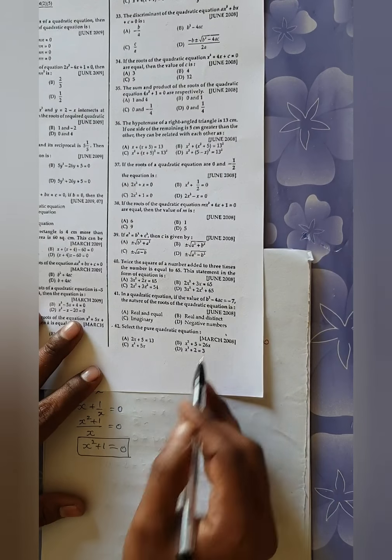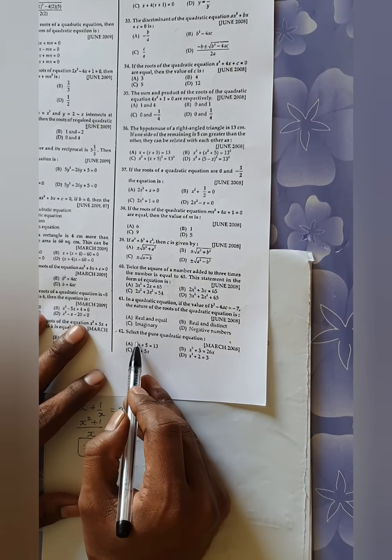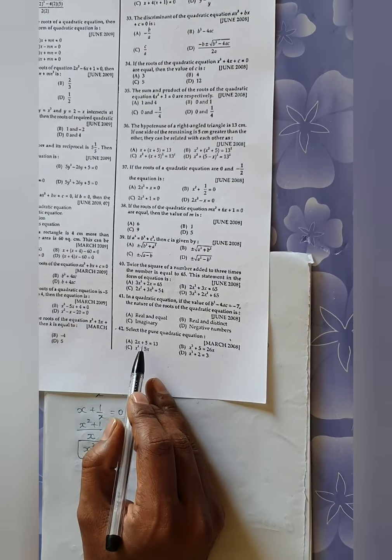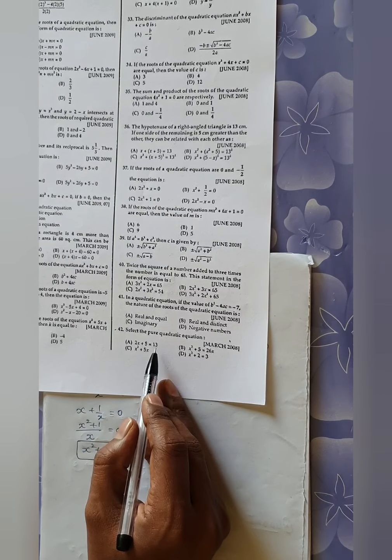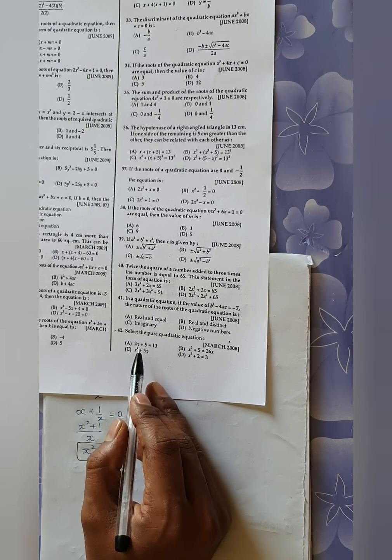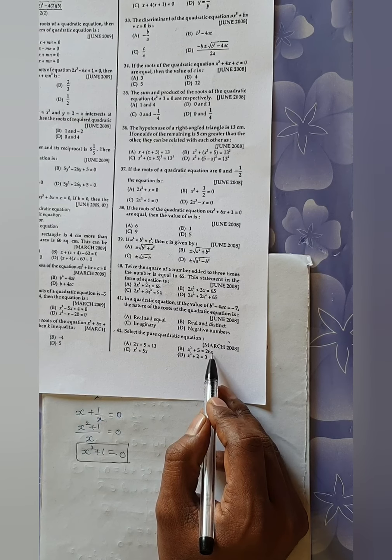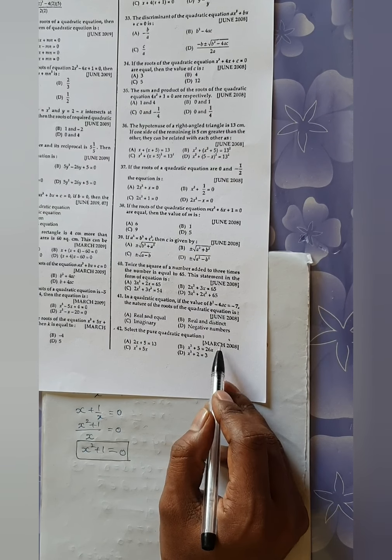I have another question which was asked in March 2008. The question is: select the pure quadratic equation. In the first equation, 2x plus 5 is equal to 13, this is a linear equation. Now, the second one, x square plus 5 is equal to 26x, I have an x term here, so that is not pure.